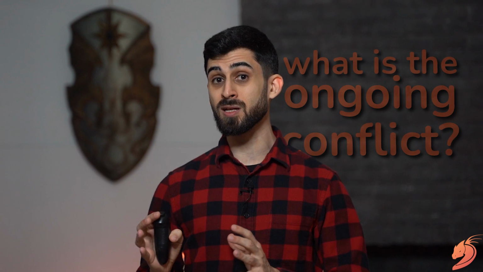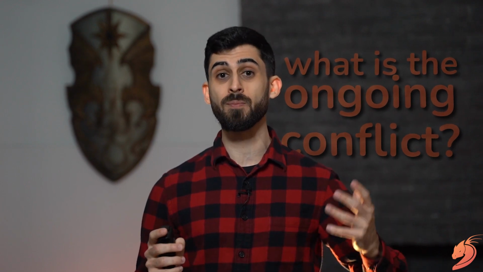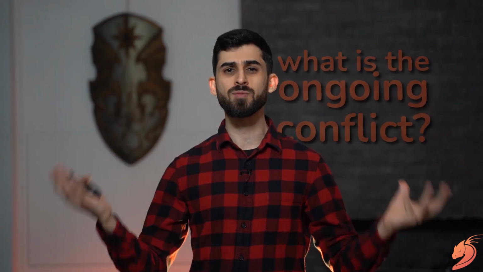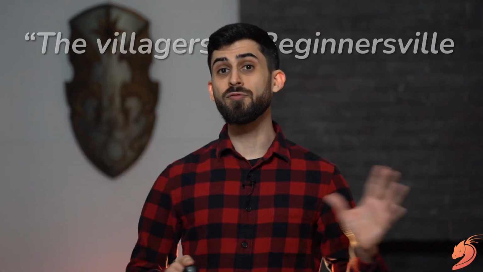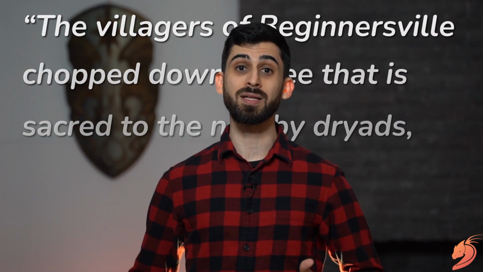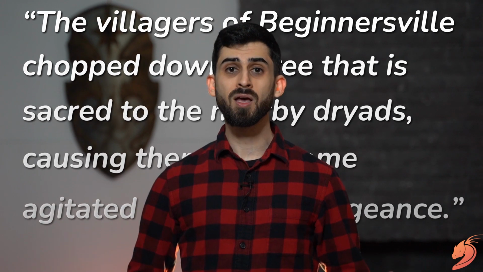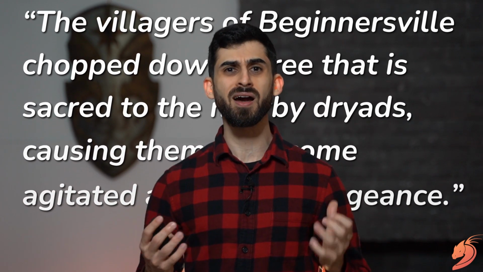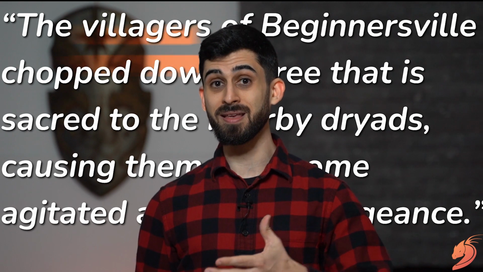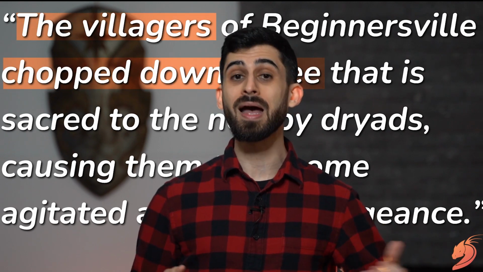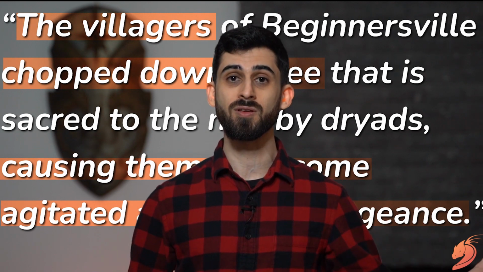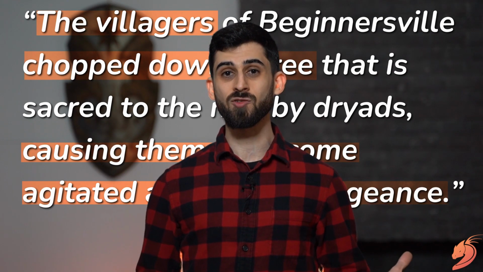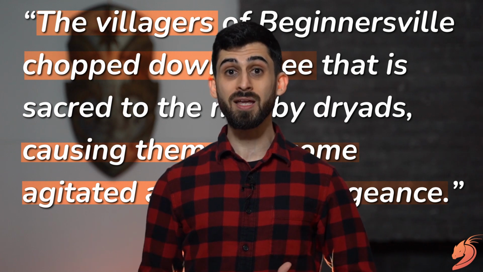If the inciting incident was the event that kicked off tension between the participants, the conflict is what drives them to act afterwards. It dictates their reactions and inspires change in the setting. Let's take a look at our example again. The villagers of Beginnersville chop down a tree that is sacred to the nearby dryads, causing them to become agitated and desire vengeance. The inciting incident is the villagers chopping down a tree, and the ongoing conflict is that the dryads desire vengeance against the villagers. This is the driving force for the dryads' actions, and the reason they started kidnapping children.